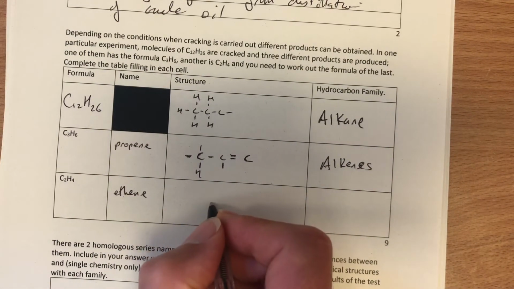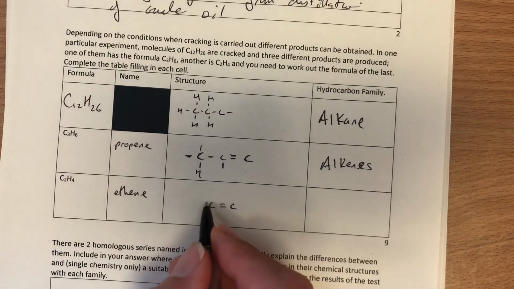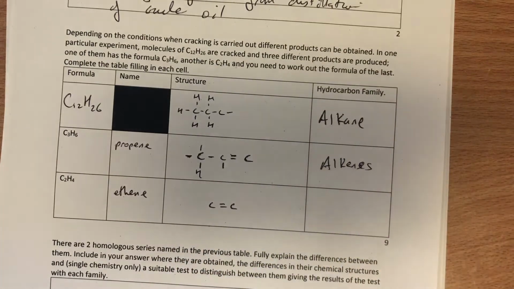Ethene now. Ethene's got 2 carbons. It's an alkene, so it has a double bond. And again, put the extra bonds on these carbons and then add hydrogen around the outside. That's an alkene as well.